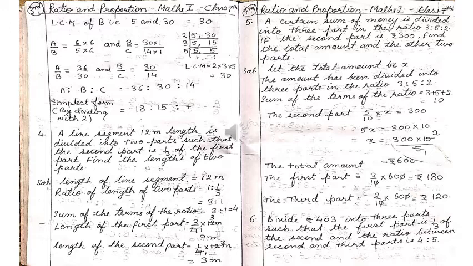Now the first part is in the ratio of 3 upon 10, the sum of the total terms. So 3 upon 10 into 600 gives you 180. And the third part, 2 upon 10 into 600, will give you 120. And if you want to check whether your answer is correct, add all the three parts.